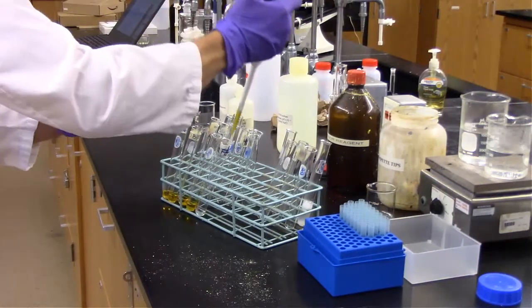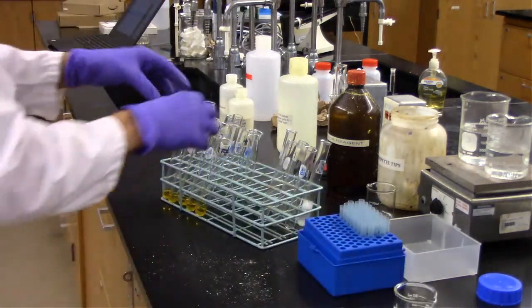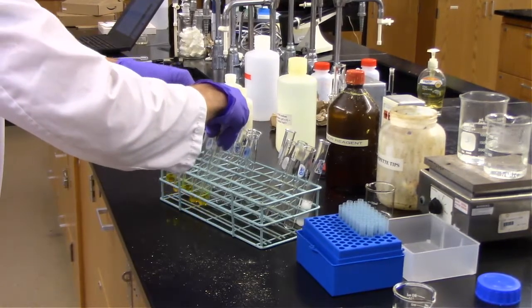And you can see back there the hot water bath is already on and the water is boiling very lightly. So I'm going to put these in the hot water bath for exactly 5 minutes.